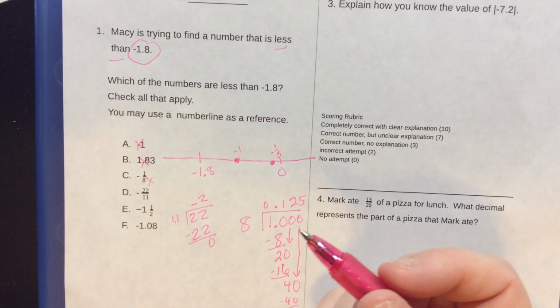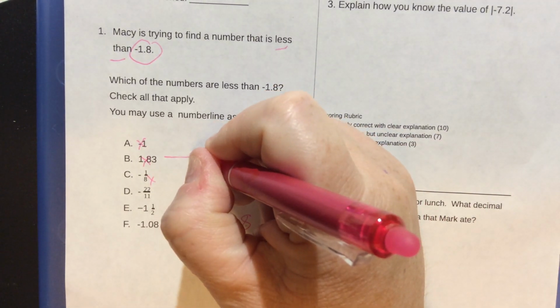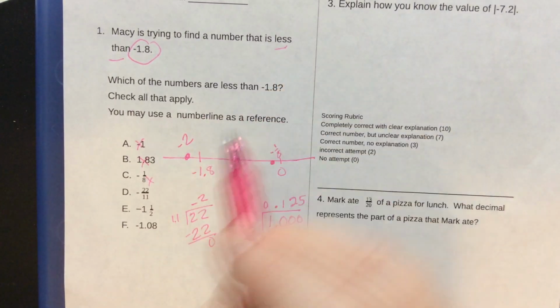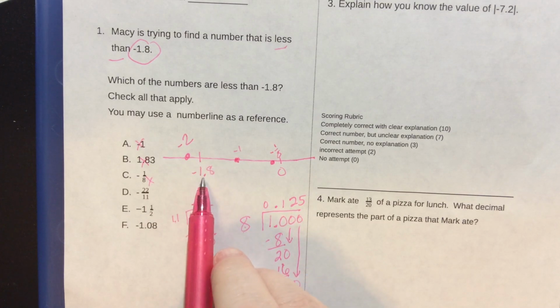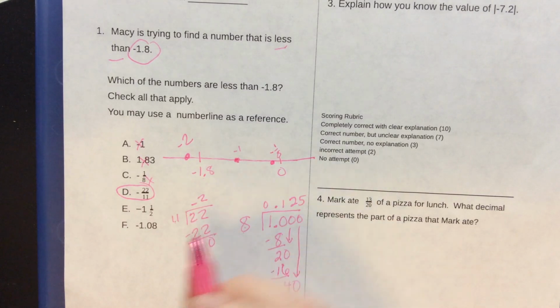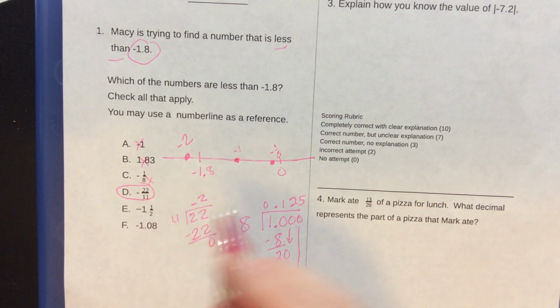Where would negative 2 go? Way out there somewhere, right? It'd be negative 1, negative 2. We have to know where these numbers fall between. 1.8 is between 1 and 2. So that one works. Negative 1.5.